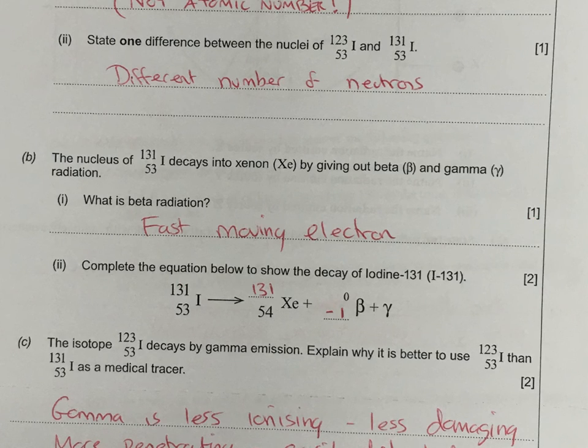Complete the equation below. So this is a nuclear equation. Everything on this side must equal everything on this side. So 131 equals 131 plus 0. Okay, I'm good there on the top line. Move to my bottom line. 53 equals 54 plus minus 1. That needs to be minus 1. So 54 minus 1. Don't forget, plus minus 1 is still minus 1. 54 minus 1 is going to give me 53.